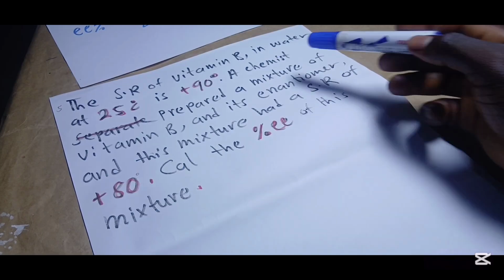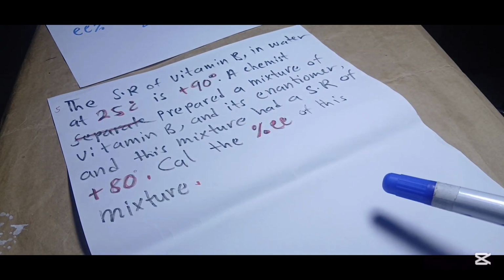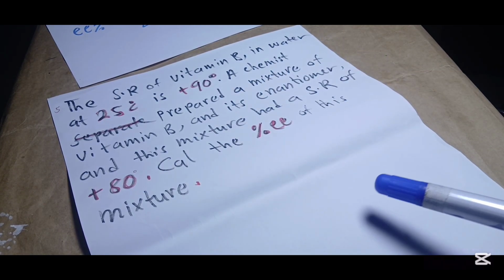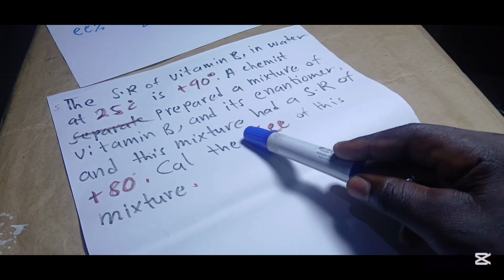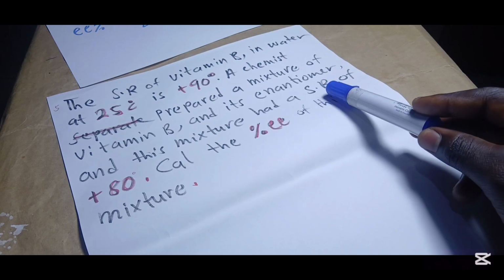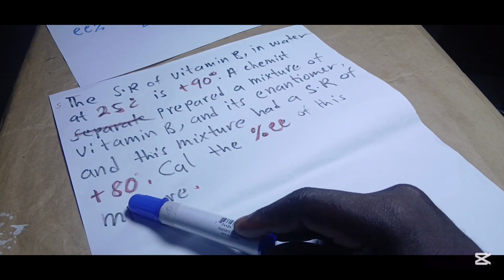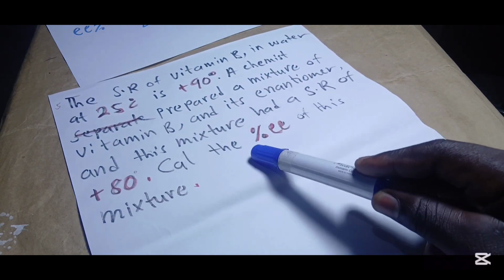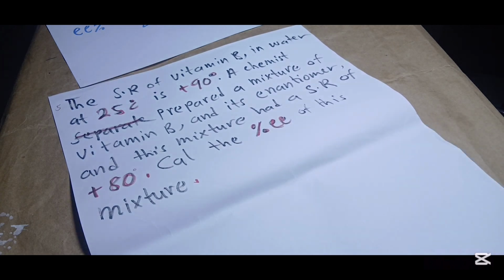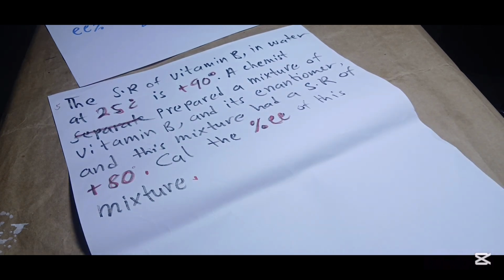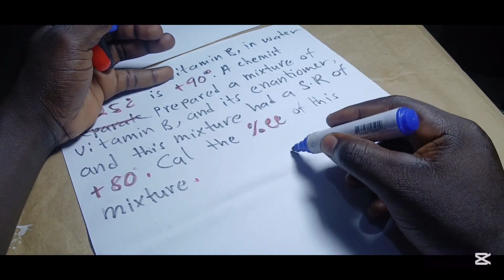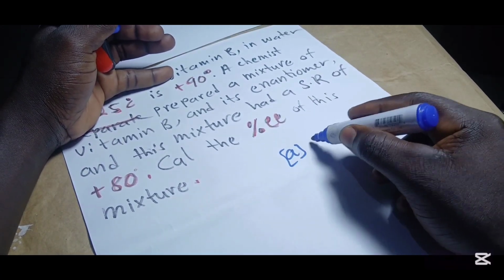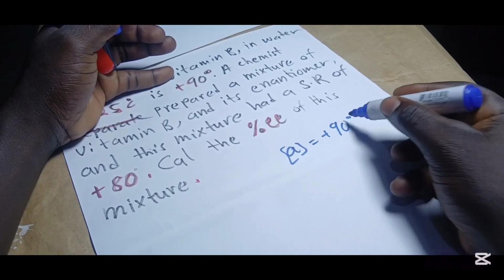The specific rotation of vitamin B in water at 25 degrees Celsius is positive 90 degrees. A chemist prepared a mixture of vitamin B and its enantiomer, and this mixture had a specific rotation of positive 80 degrees. Calculate the enantiomeric excess of this mixture. So a pure vitamin B will have a specific rotation of positive 90 degrees.